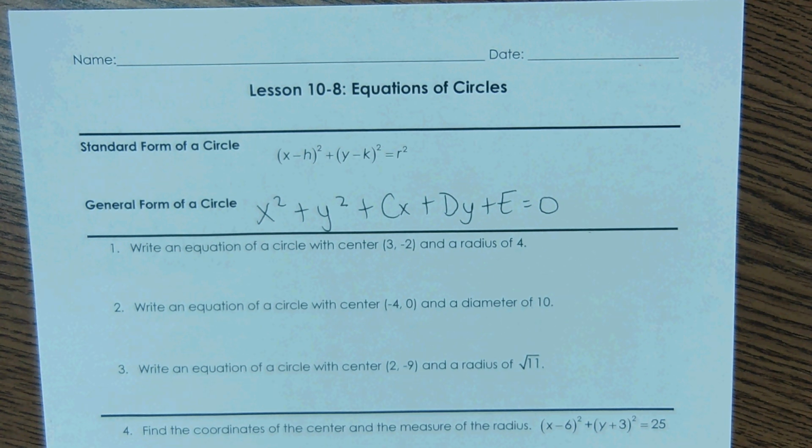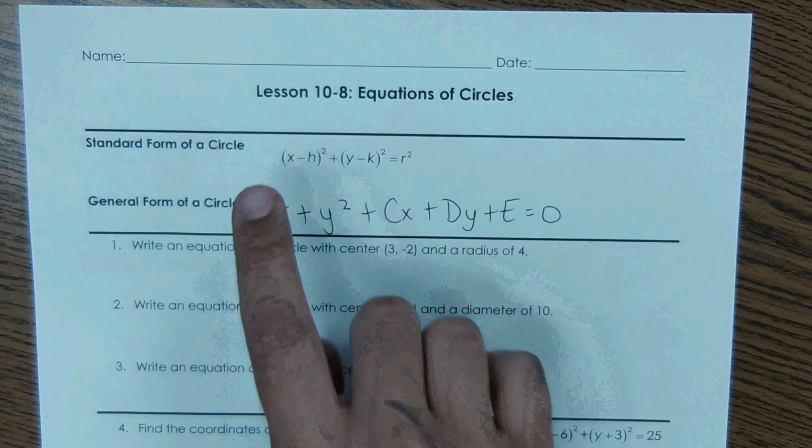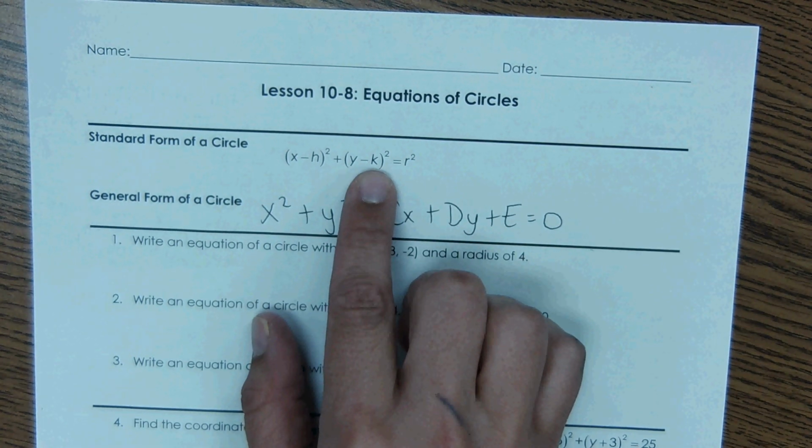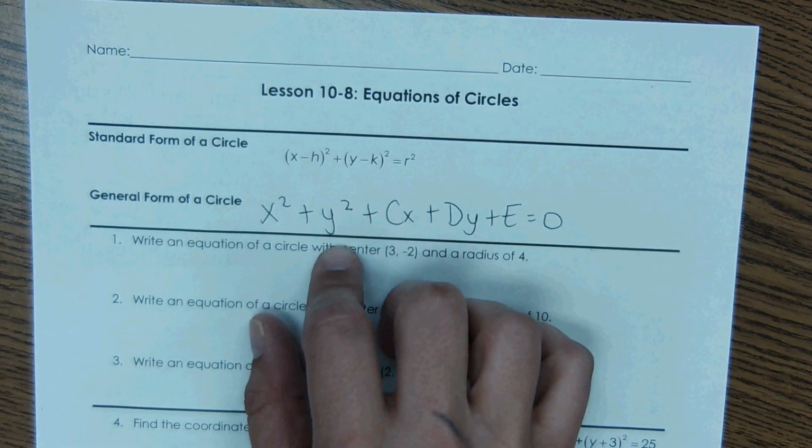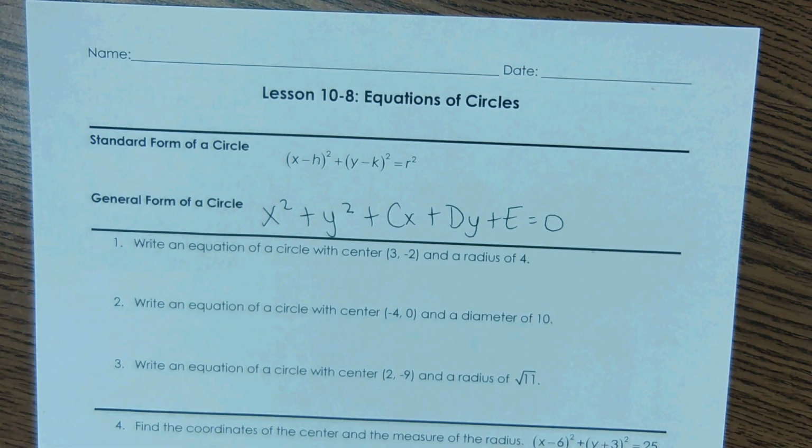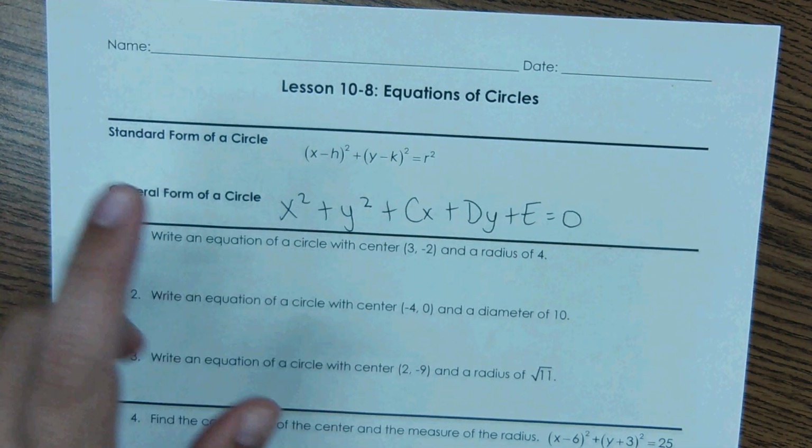Okay. So here's the two equations. There's standard form of a circle. This is like the simpler of the formulas, and then general form. Write down general form as well, so that way you have both. Okay. And then here's how standard form works.